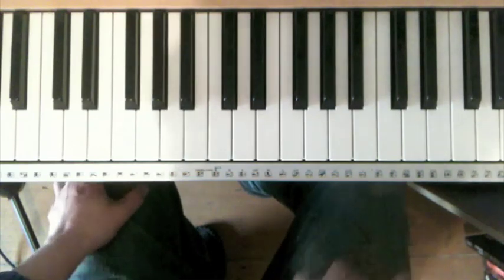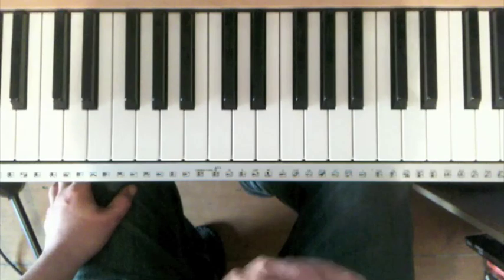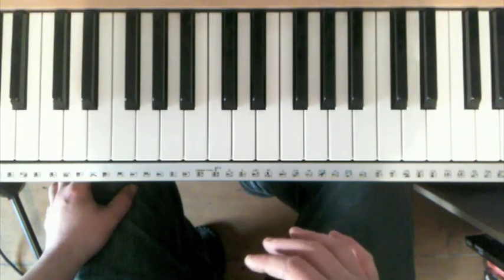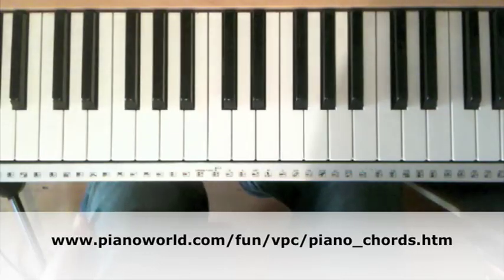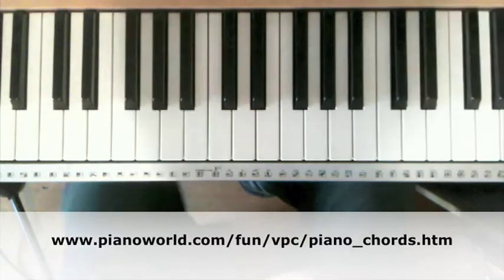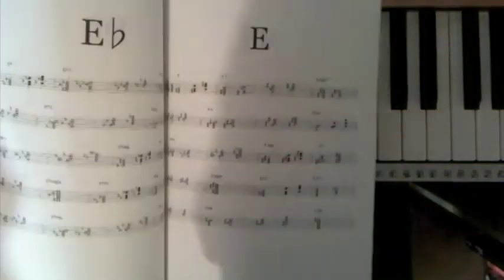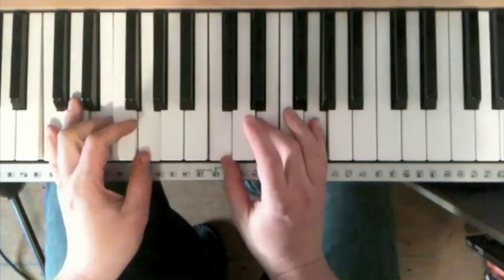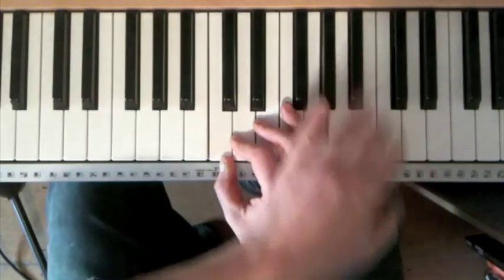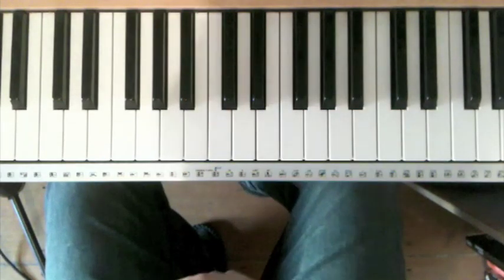There are so many different configurations and ways of playing ninths that it's worth spending a bit of time with a chord finding tool like the Piano World chord tool, which is flashing up now. The address for that is flashing up. Or if you're reading the book, it's worth spending time looking at the chord charts in the back and just playing some chords that you're used to and dropping in the ninths with or without the equivalent 7th.